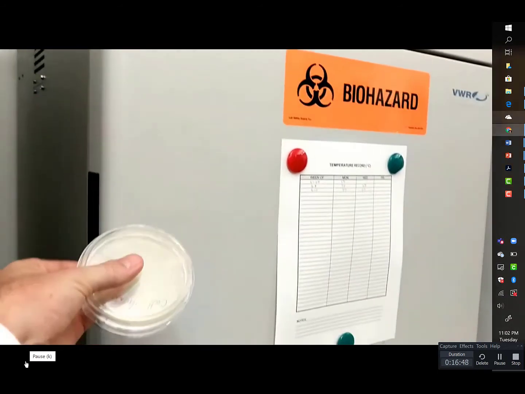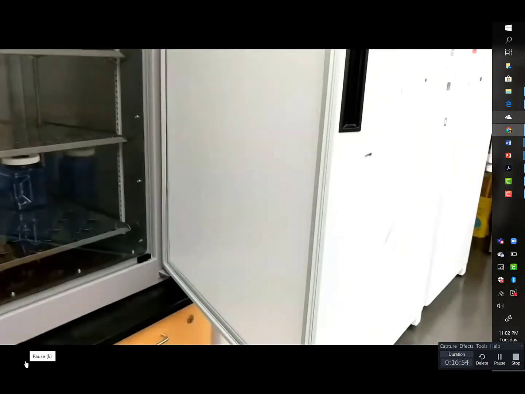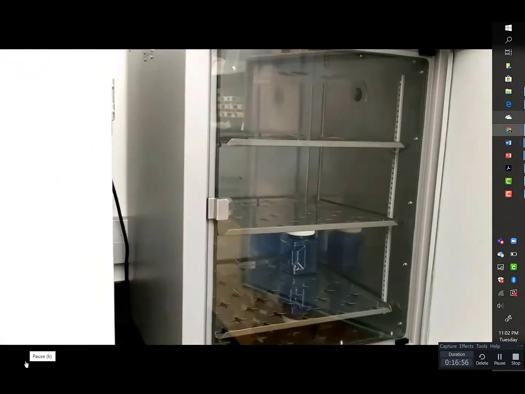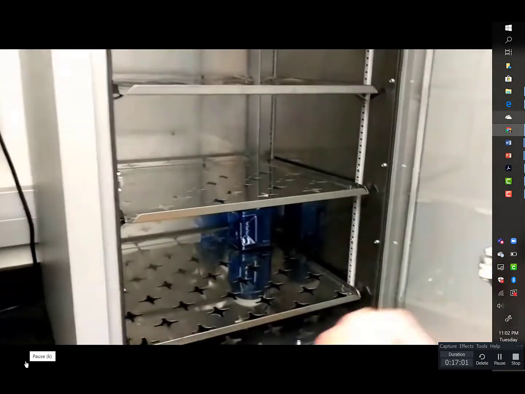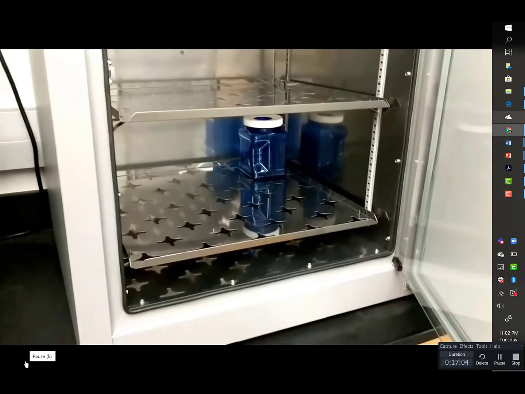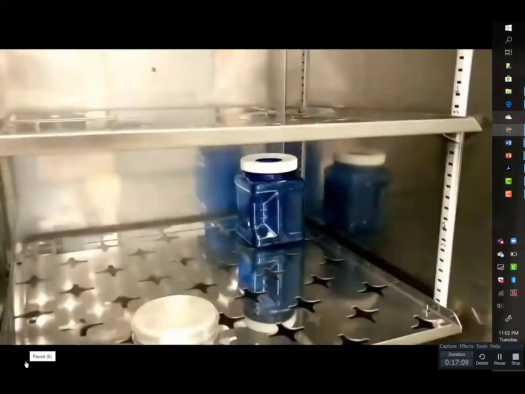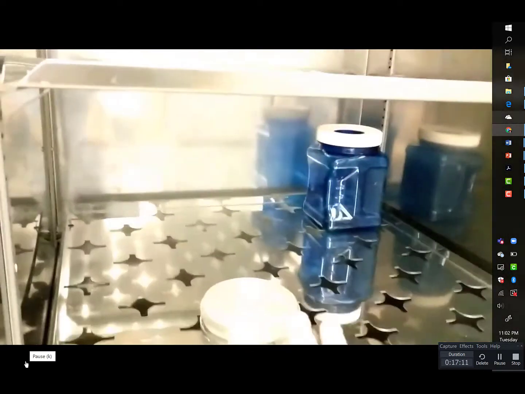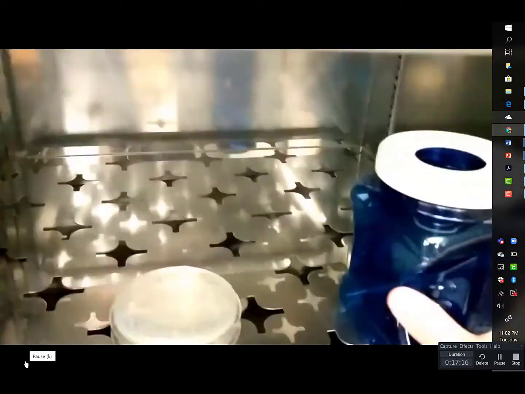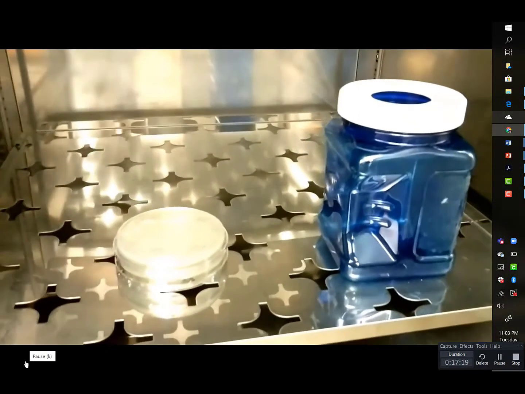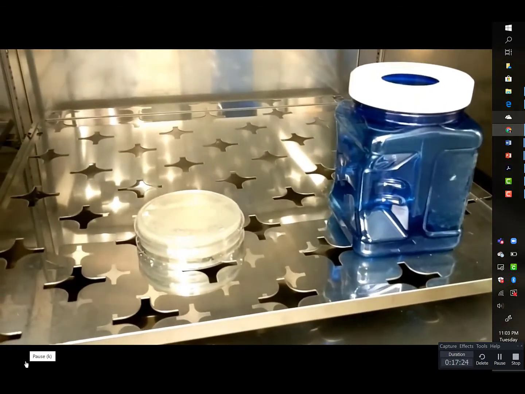And so what we're doing is taking the stack of plates, and we open up the insulating jacket, and there's an inner glass door that will help to seal in moisture. In fact, we can put our stack of plates here, but we can also look down in here and see that besides our plates that we're incubating upside down, there is a source of water, just a little bit of water in there, and that can evaporate over time and keep it nice and humid inside the incubator.